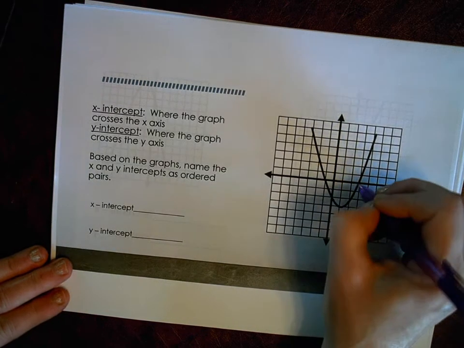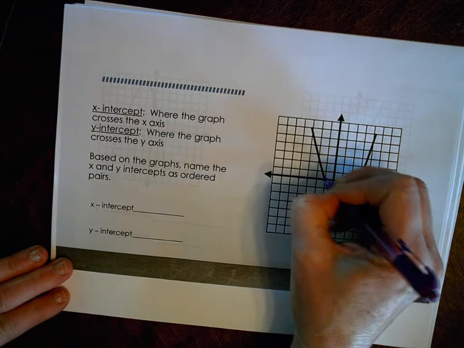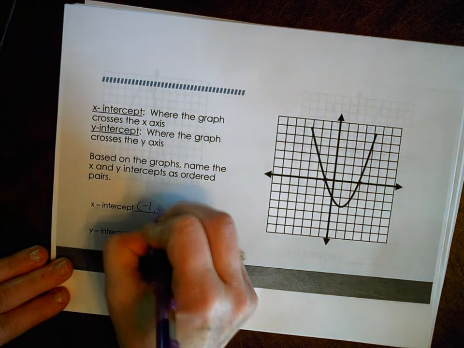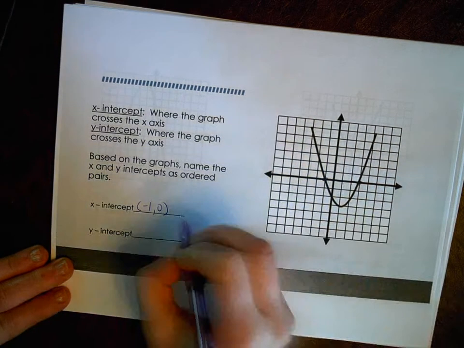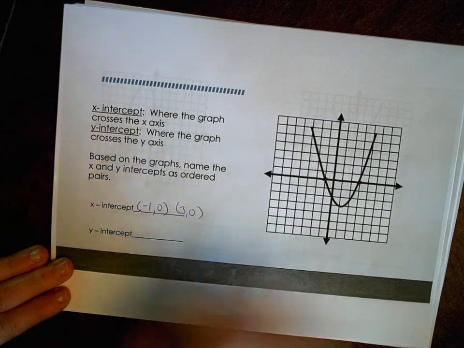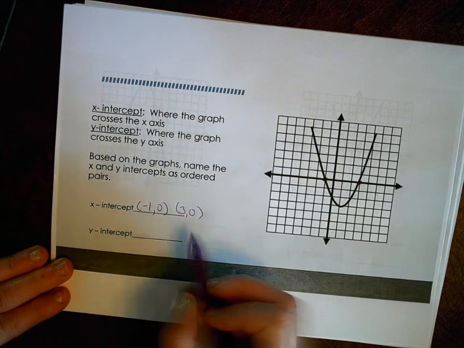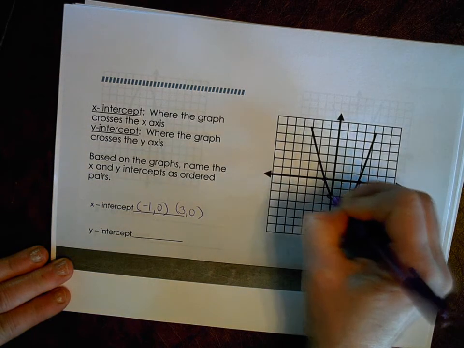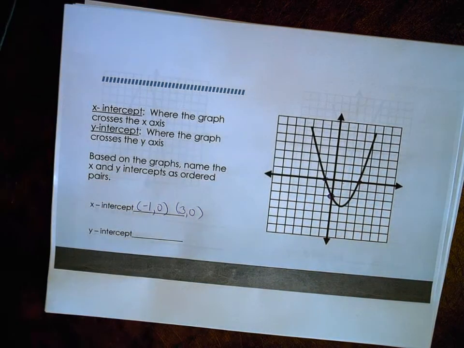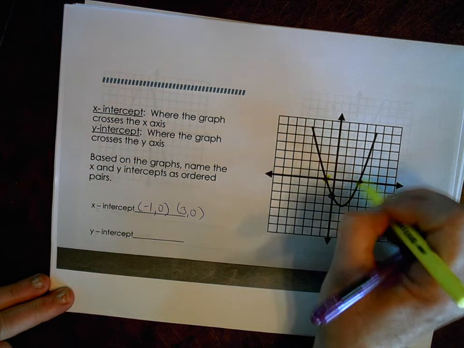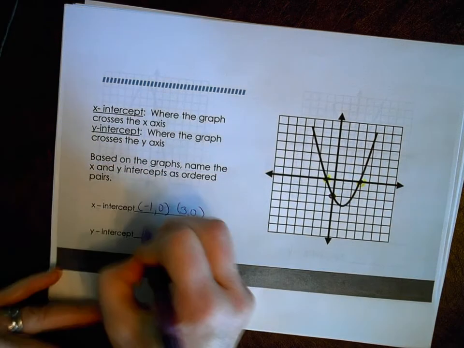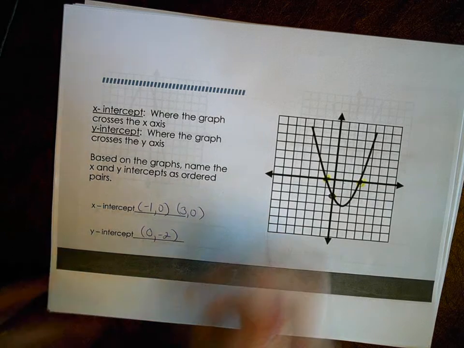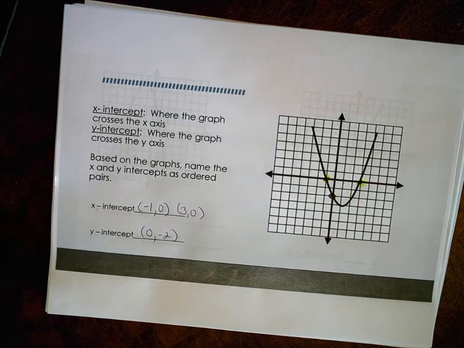So for example, we have two x-intercepts. One is at (-1, 0), and the other one is at (3, 0). Notice that you have an x point, but y is 0. And then the y-intercept would be where it touches the y-axis, and I will highlight these a little better for you guys. And that would be at (0, -2). Again, realize that your x-coordinate is 0 in that case. So that's the first problem.